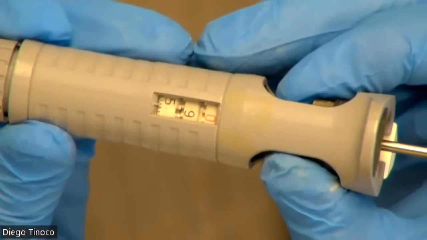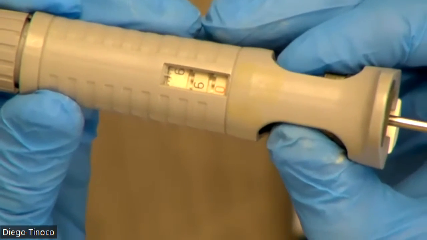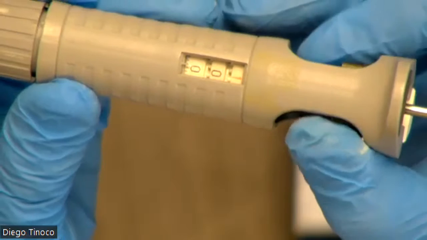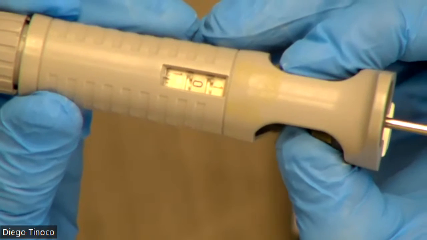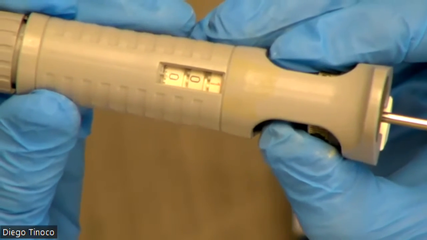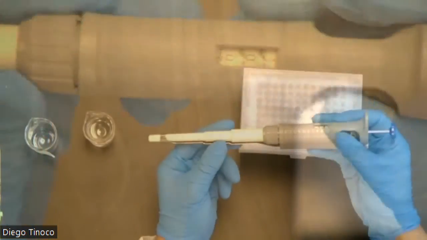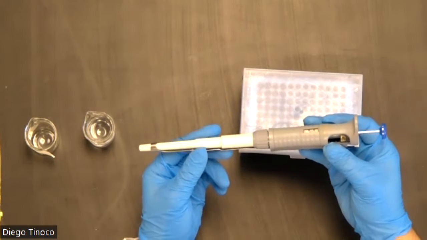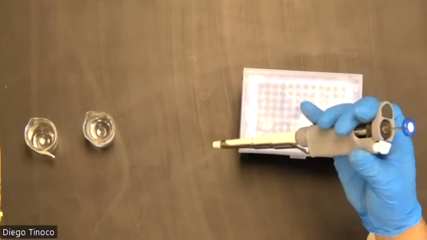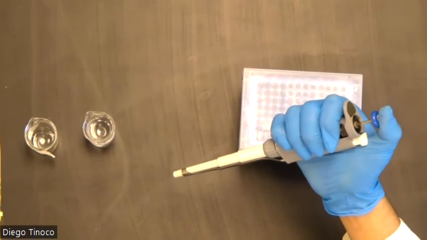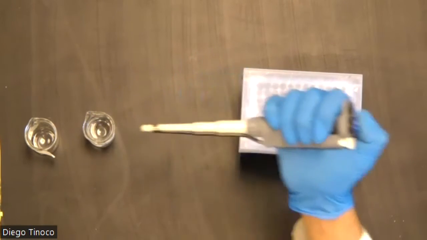Now to set it back, what you want to do is go counterclockwise until you go a little past 1. Once you've gone a little bit past 1, then you want to return to 1 milliliter just to make sure that it's set to the correct volume. Now that our volumetric autopipette has been set to the right volume, I can show you how to transfer solutions from flask to flask.